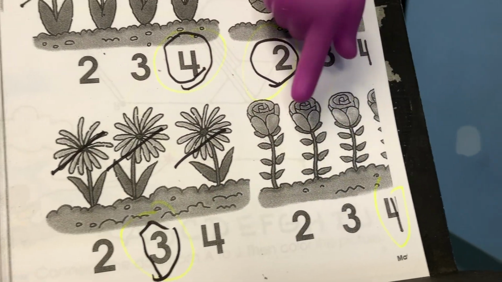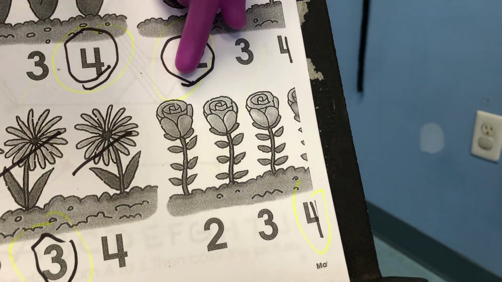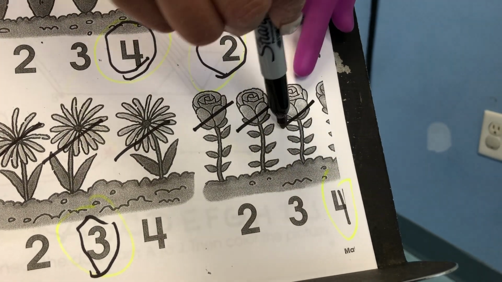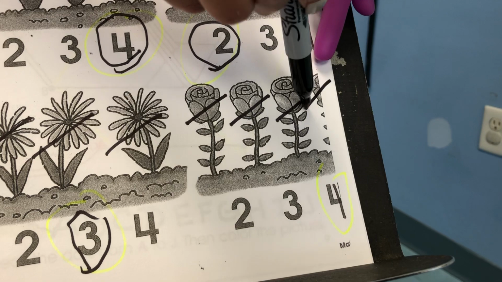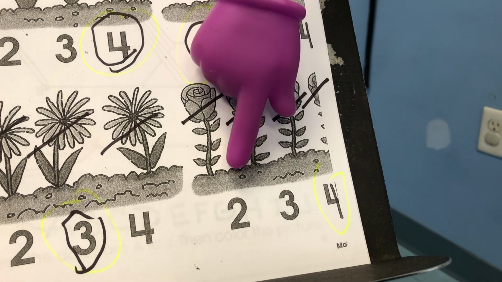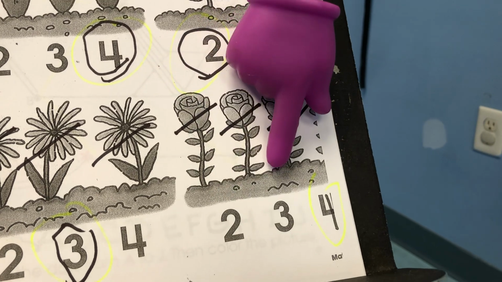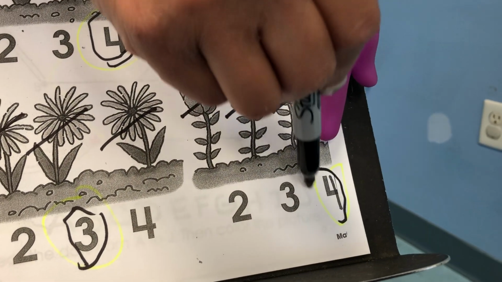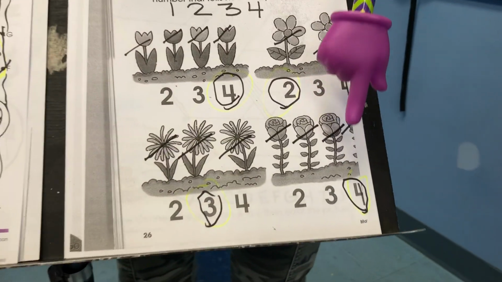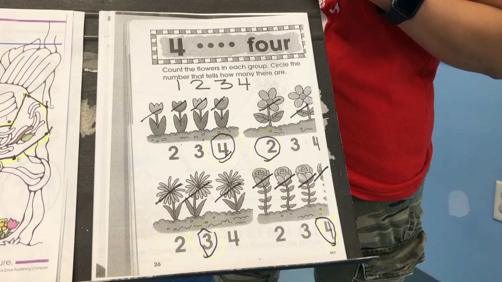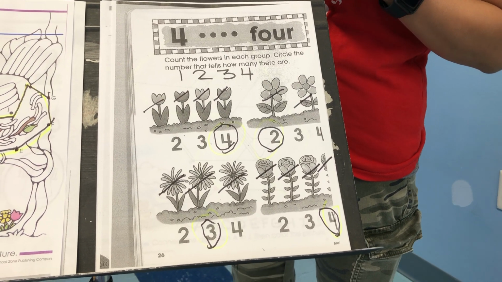Over here we have roses. Let's count them. 1, 2, 3, oh, and 4. Now let's find the number 4 at the bottom. 2, 3, 4. Let's circle 4. Excellent job. Take a look at your page. If you press pause and need more time, go ahead.